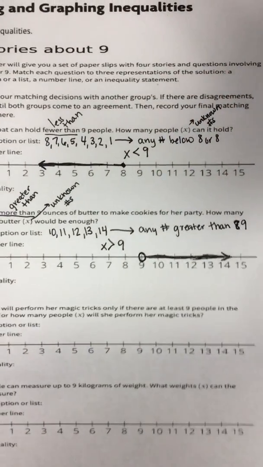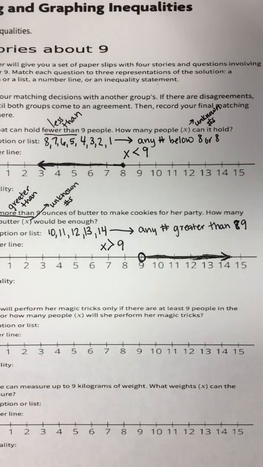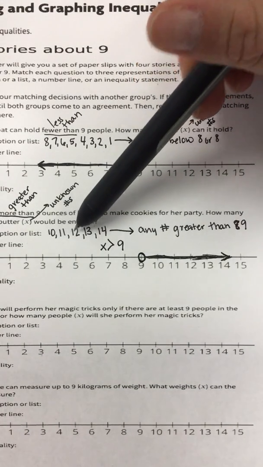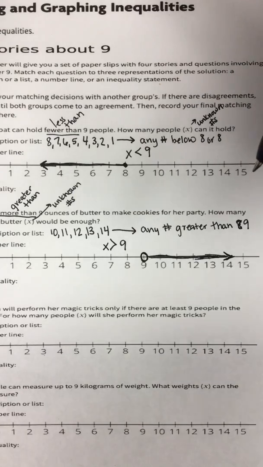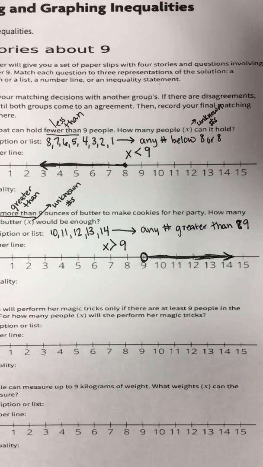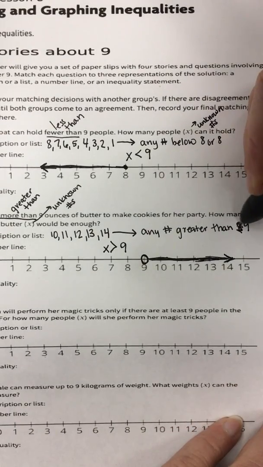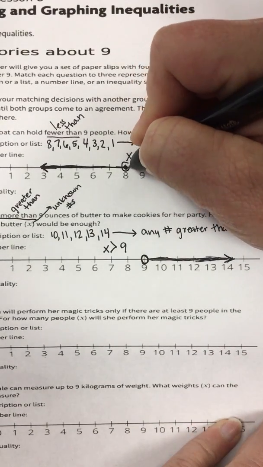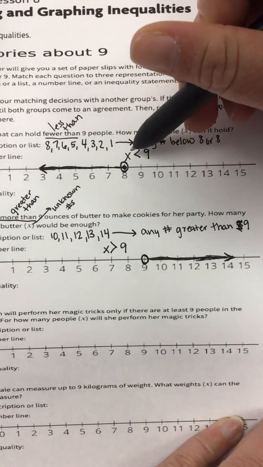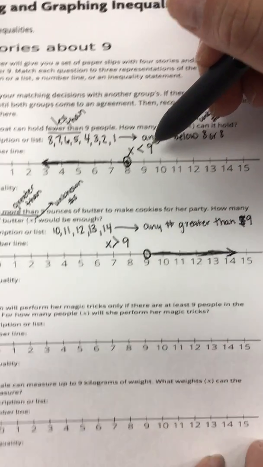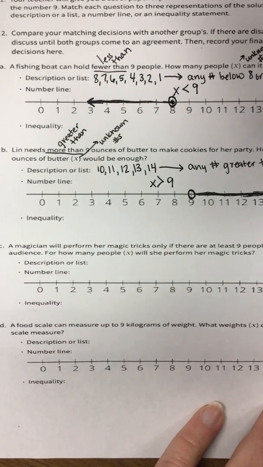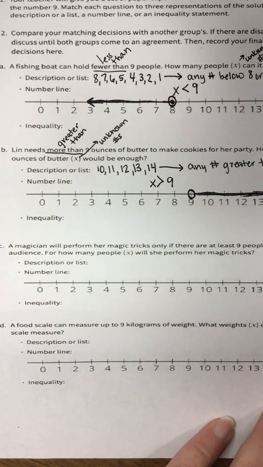Now the open circle means it does not work. It's not included in the solution set. And your solution set is 10, 11, 12, 13, 14, 15, and so on. So 9, again, does not make this statement true, so therefore we do not include it. That's why it's open. And I apologize, this should actually be an open circle as well, because we do not say that 9 is less than 9. All right, going on to the next scenario.